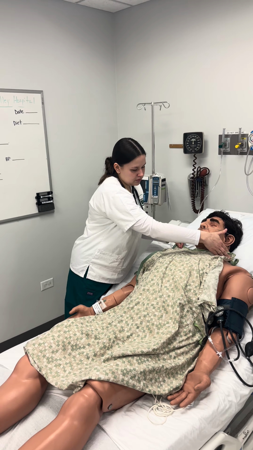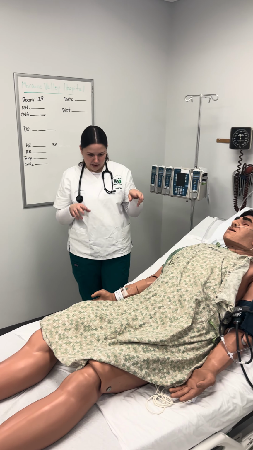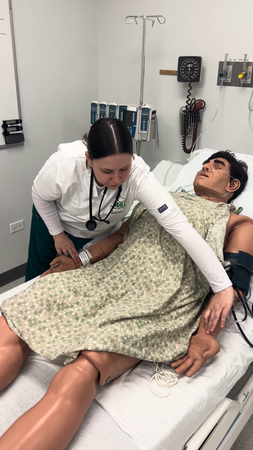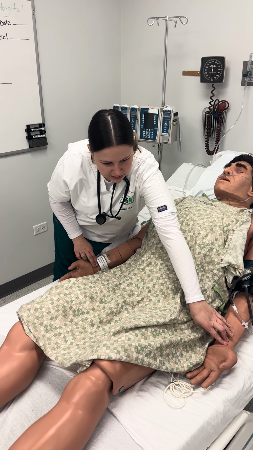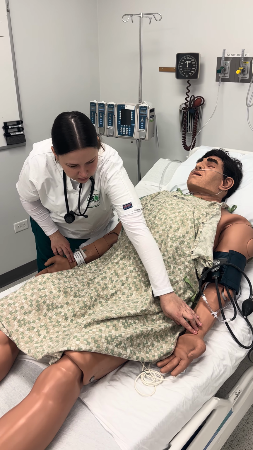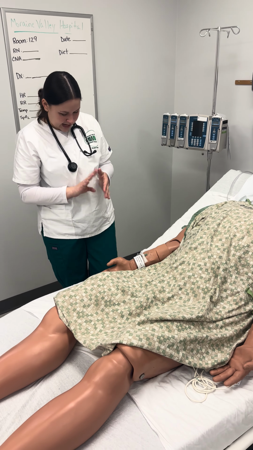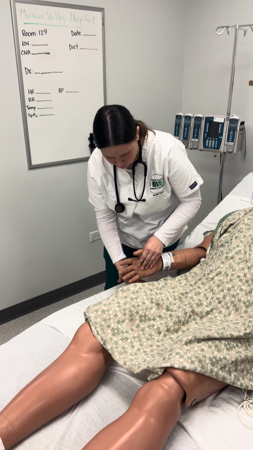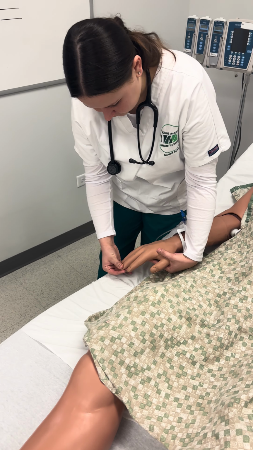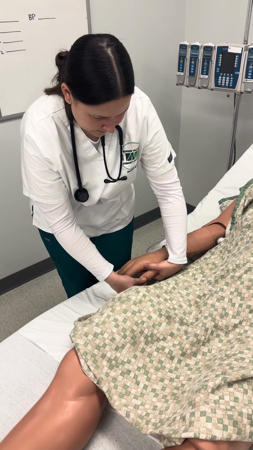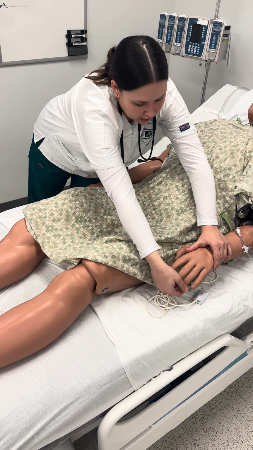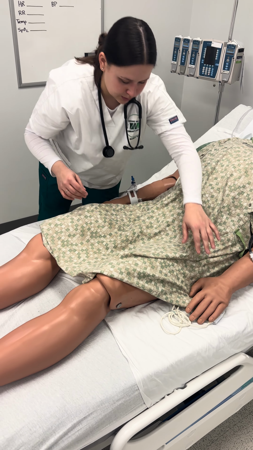And then I'm going to check your radial pulses bilaterally. So I am looking for the rate, rhythm, and force. All right, so 80 beats per minute, normal pulse, no arrhythmias, +2. And then I'm going to check your capillary refill for your perfusion on all 10 of your fingers. So I'm going to squeeze. I'm going to squeeze on every single fingernail. All right, and your capillary refill is less than 2 seconds, which is great.